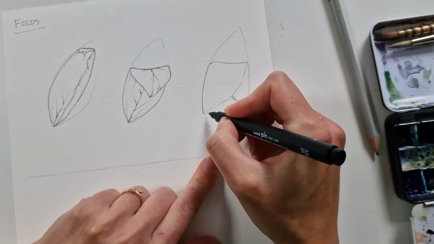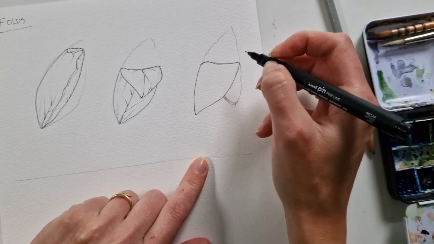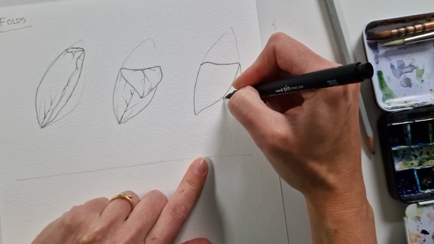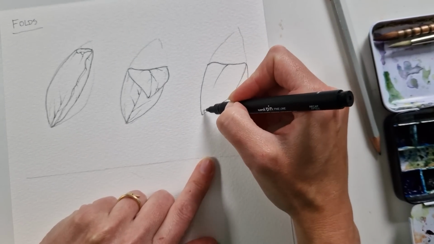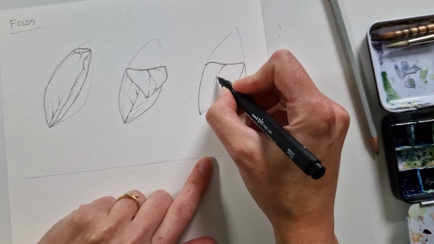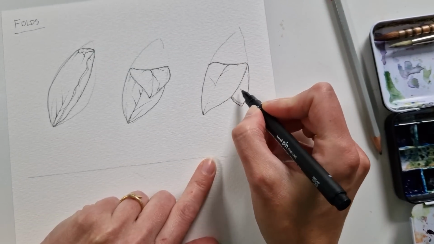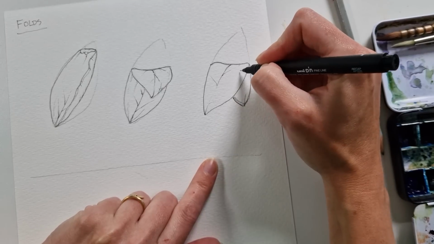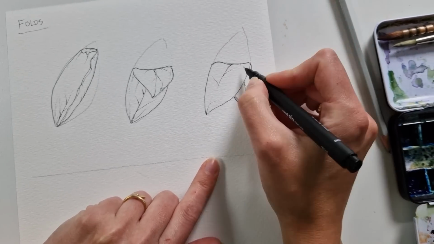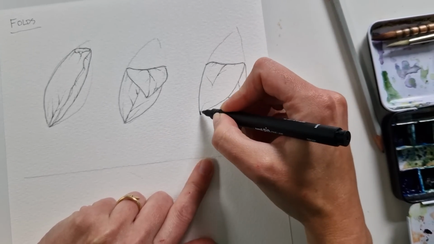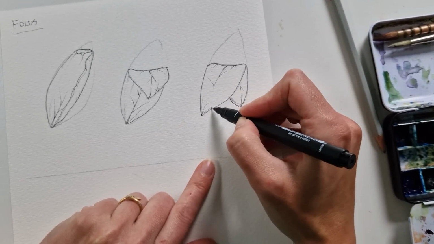Now we can draw in this leaf here and start maybe with the vein here, the central vein. It can go like that, and we have that going all the way down there. And then you can put in a few direction lines to show the curve of the leaf.